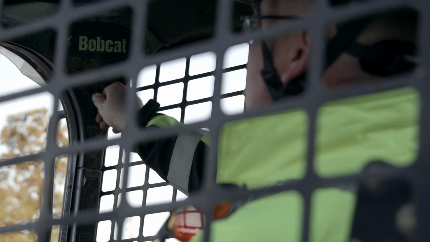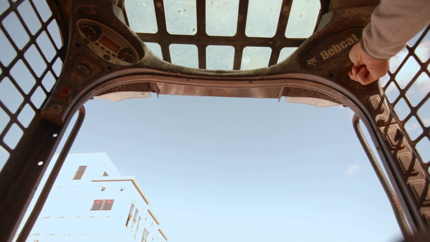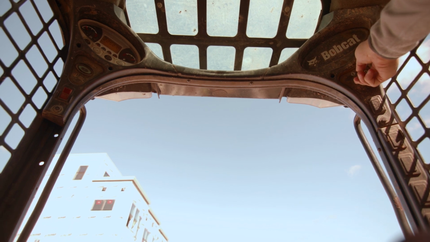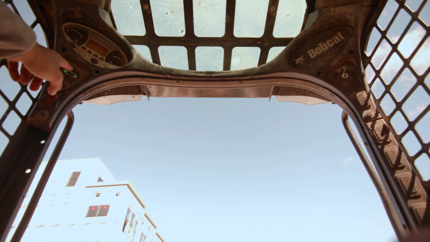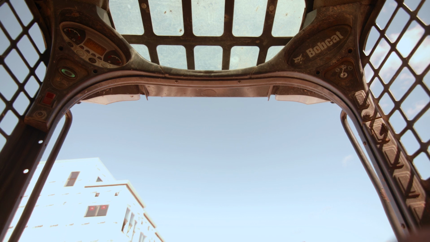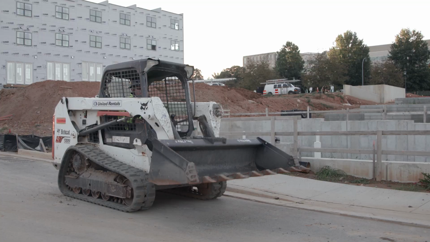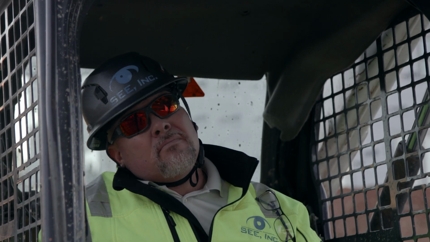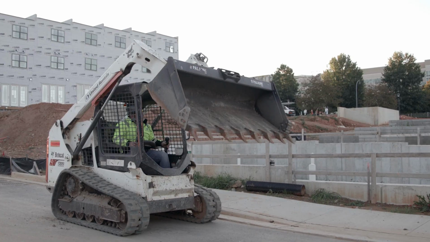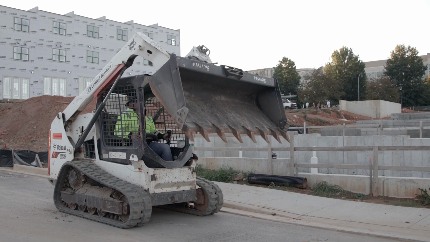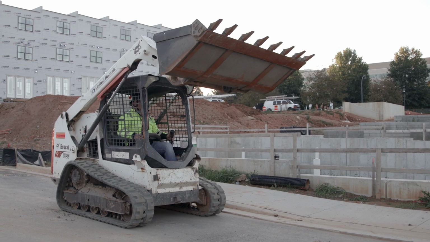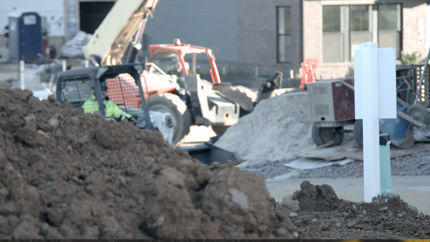Turn on the machine. Press the override button. This is a safety mechanism that locks the gears in place. Once you're at this stage, you are now ready to operate. Operating a skid steer loader can take some practice if you're inexperienced. Here's some safety tips to keep in mind while operating the machine.